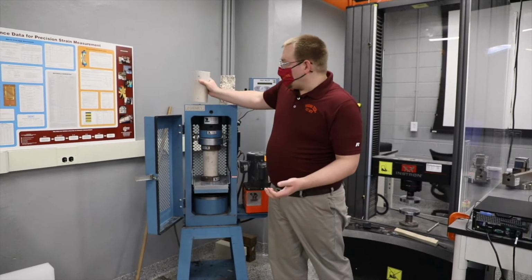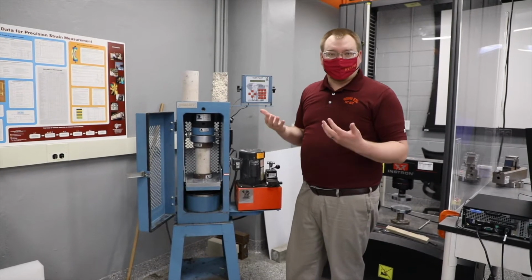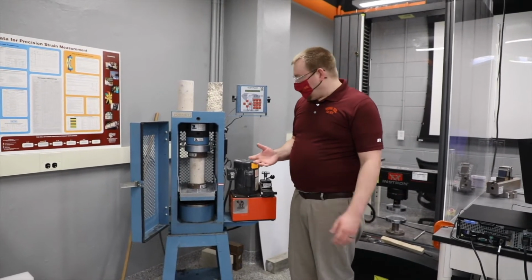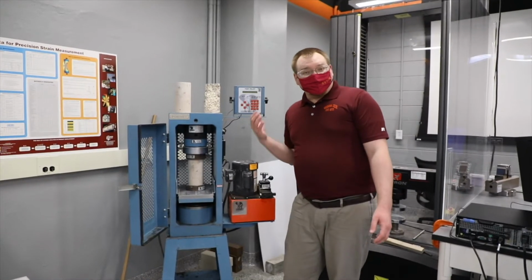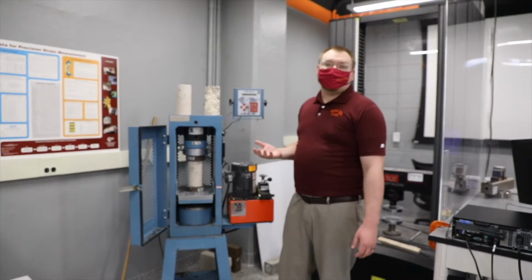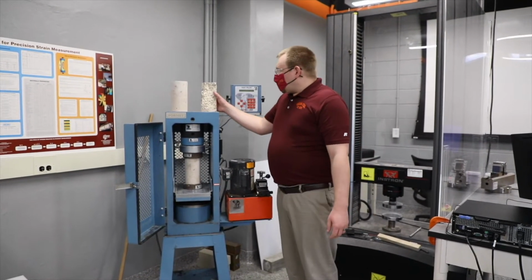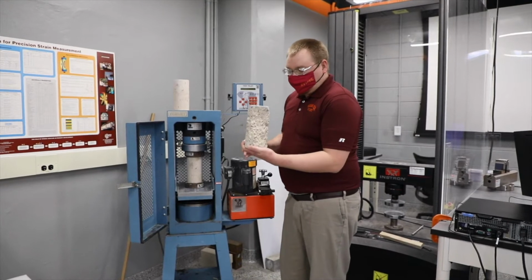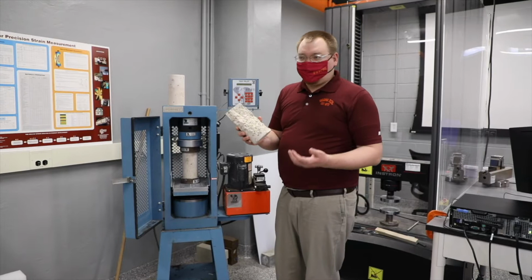Now, what concrete is very good for is for compressive loads. That's why we use it in things such as building columns and walls. So what this test does is this measures the amount of strength that concrete has when we load it in compression, or in other words, squish it to death. And in fact, we would get failures such as this. High-strength concrete will actually even explode because it has such high strength.